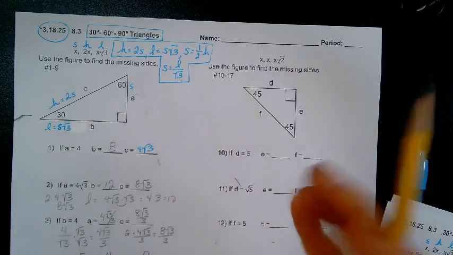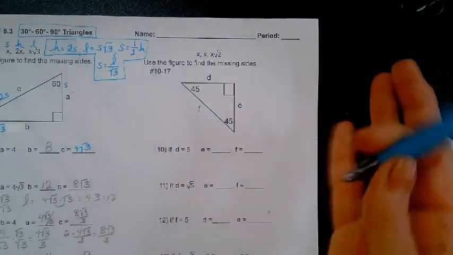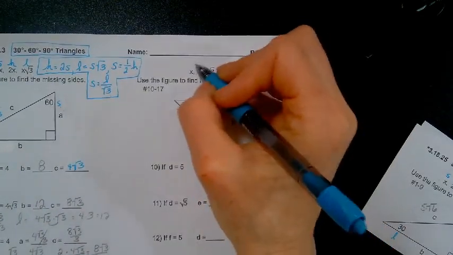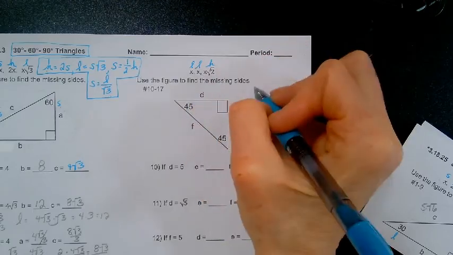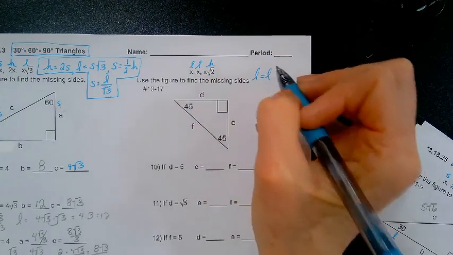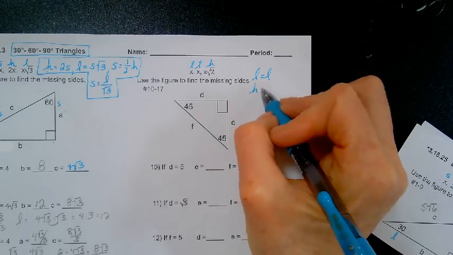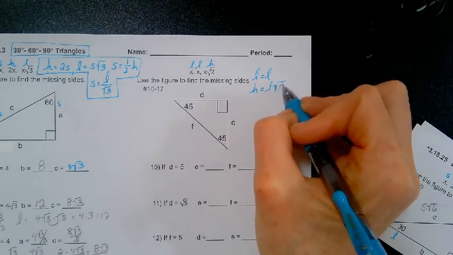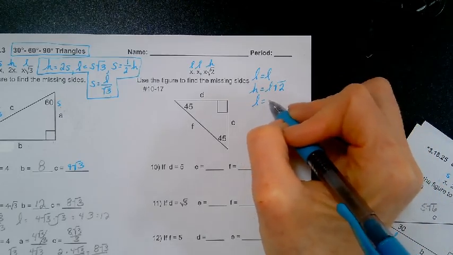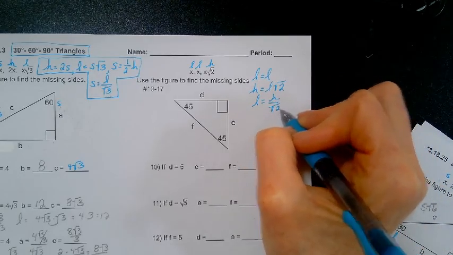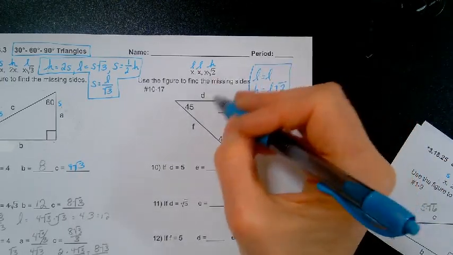All right, now the next set of questions is about the 45, 45, 90. So if this is a leg, and this is a leg, and this is the hypotenuse, legs equal each other, and the hypotenuse equals the leg times square root of 2. Or you could also say the leg equals the hypotenuse divided by the square root of 2. So we can use these formulas here to solve these 45, 45, 90 degree triangles.